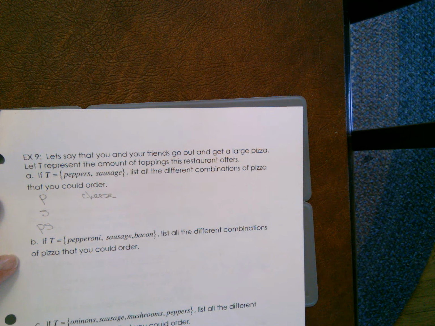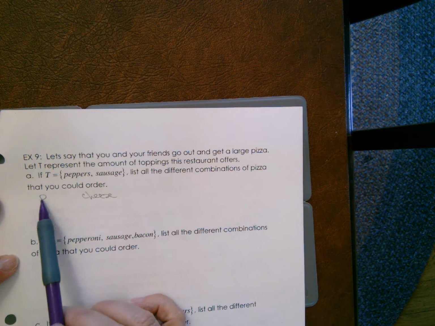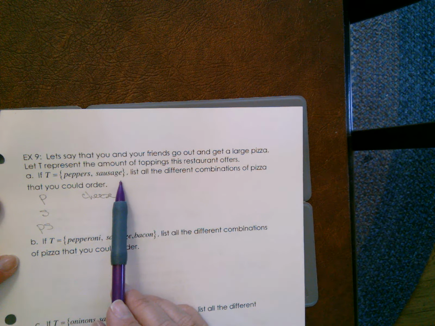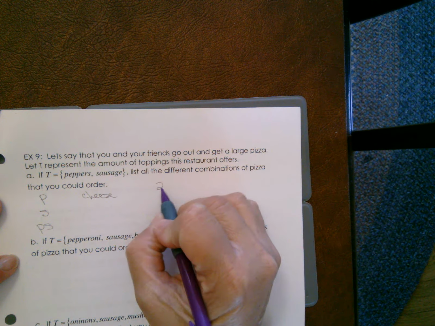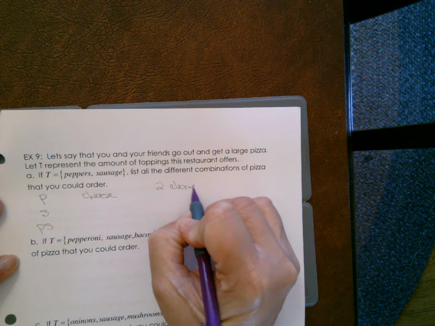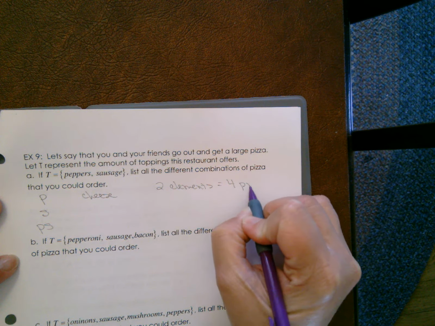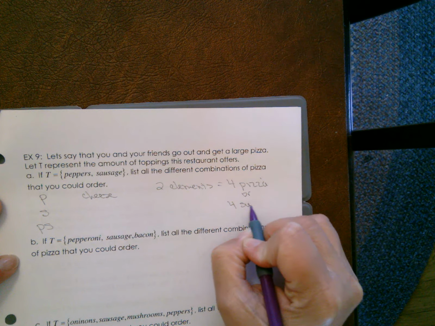So that means that if set T has 2 elements in it, notice we can get 4 pizzas from that. These 4 pizzas would represent part of the set, and remember, part of a set would be a subset. So we know that if we have 2 elements in the set, that's going to be equal to 4 pizzas or 4 subsets.